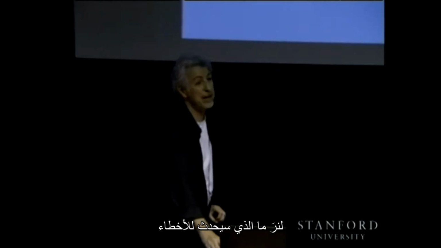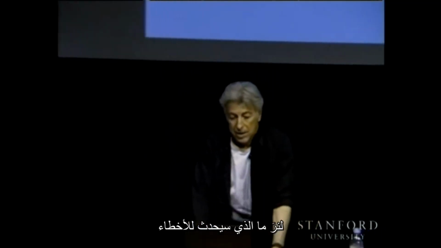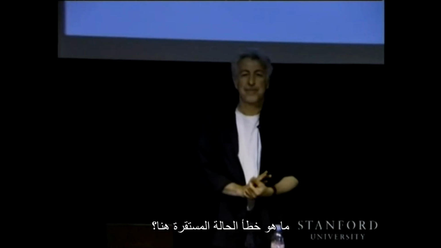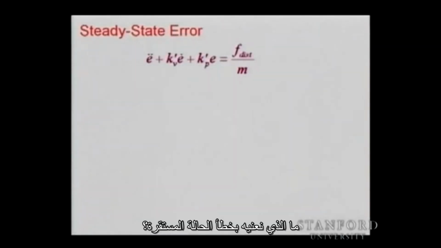So let's see what is going to happen to your errors. I'm not sure how many of you know what we mean by steady state error. What is a steady state error here? What do we mean by steady state error? Yes? Reaching equilibrium, velocity, what its position here is going to be.